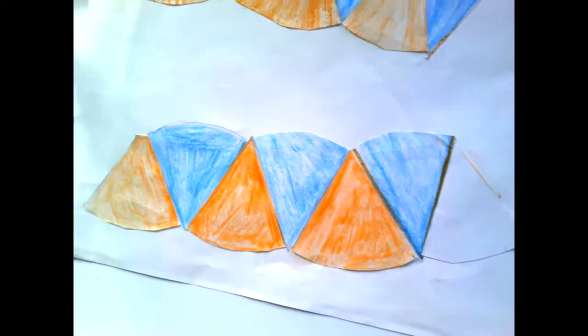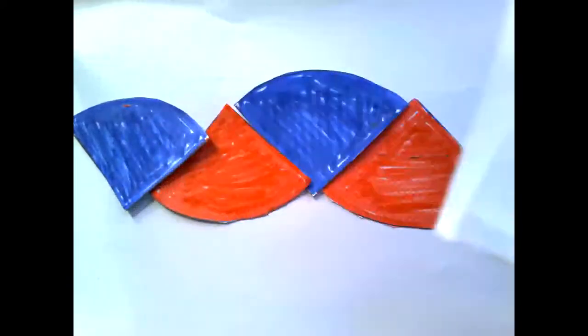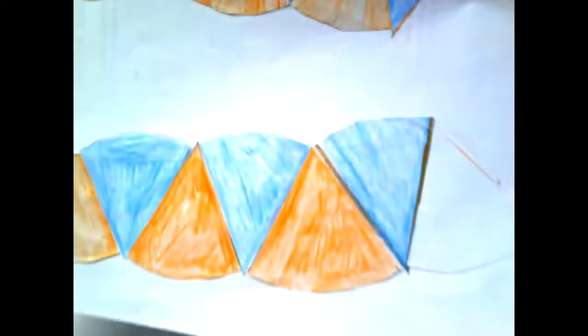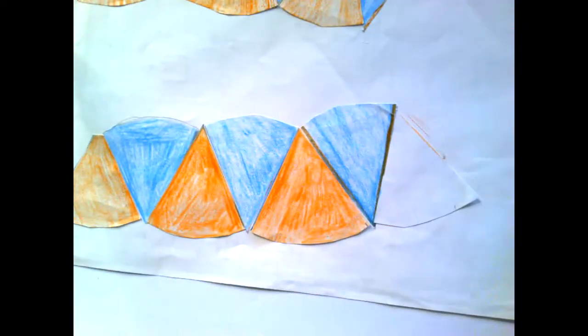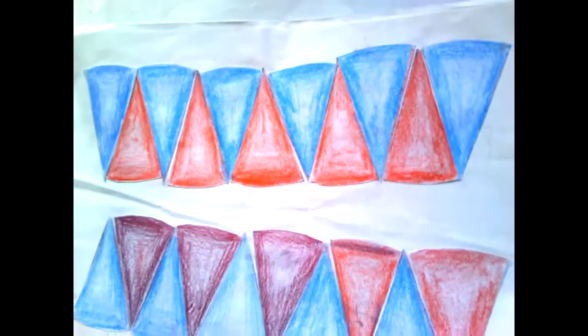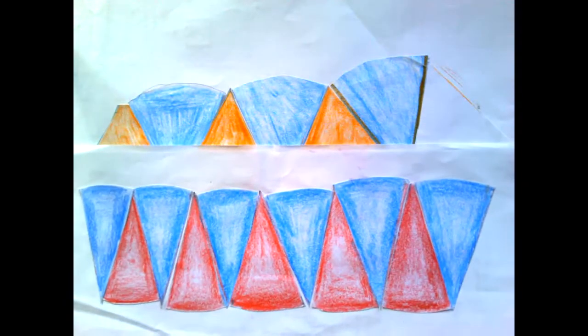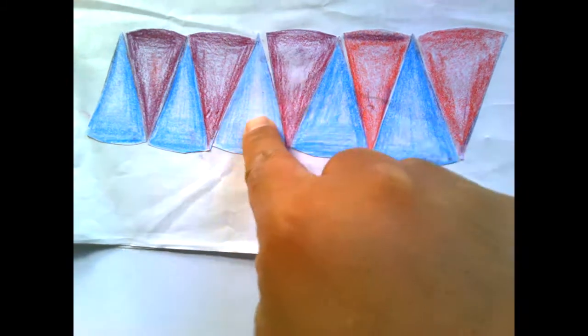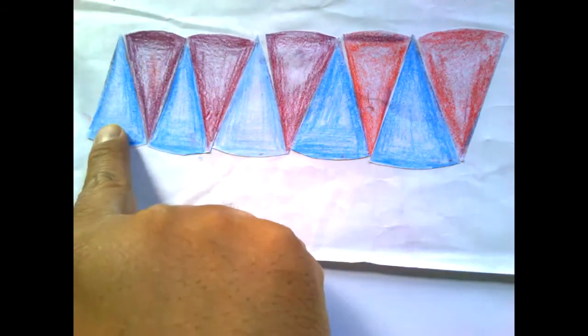I'd like you to look at the general shape, from here to here and to here, 7 times. And here is another cutout. How many times has this been cut? Let's try this one. 1, 2, 3, 4, 5, 6, 7, 8, 9, 10.